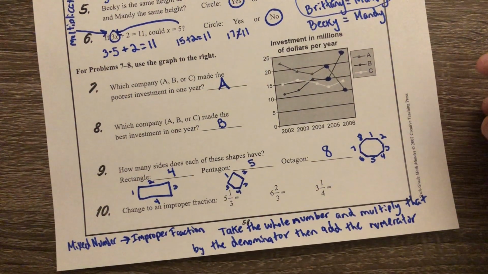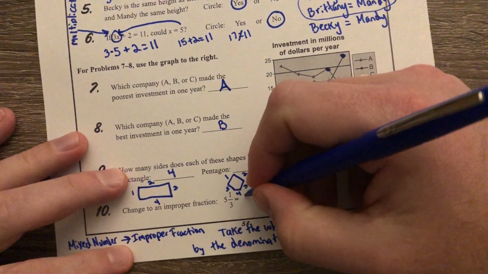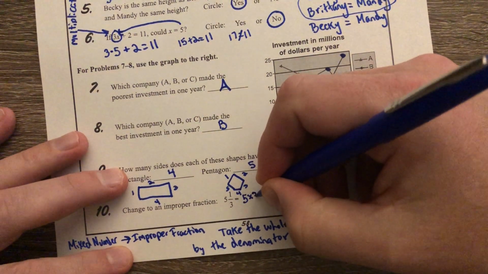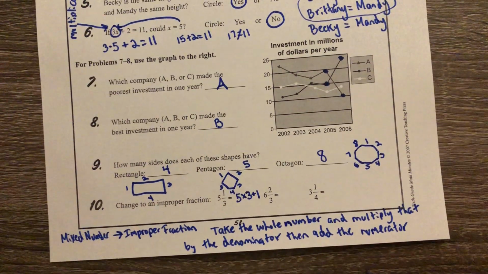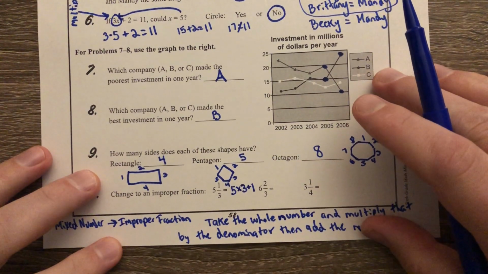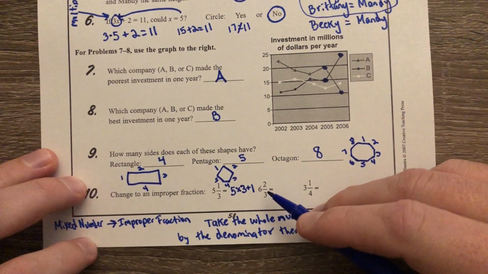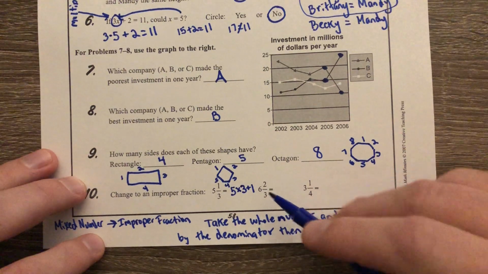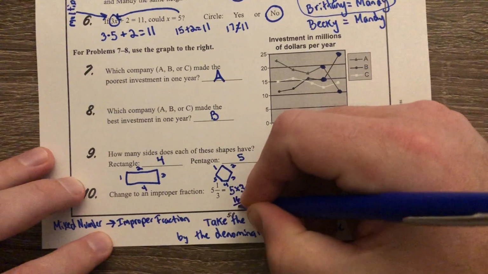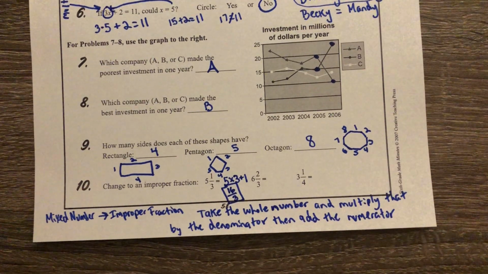So for the first one, 5 1/3, we take the whole number, which is 5. We're going to multiply that by the denominator, which is 3. And then we're going to add the numerator, which is 1. Well, 5 times 3 is 15. 15 plus 1 is 16. So that's going to be my numerator. And then the thing with this conversion is the denominator stays the same. So that's going to stay at 3. So this is going to become 16 over 3 is how I would write 5 1/3 as an improper fraction.